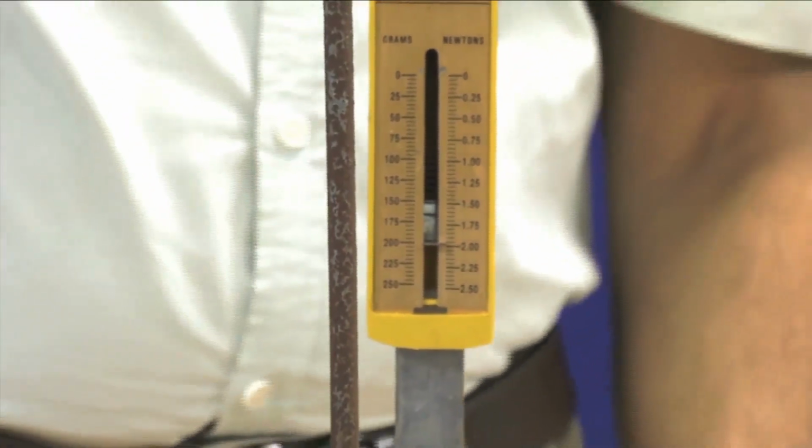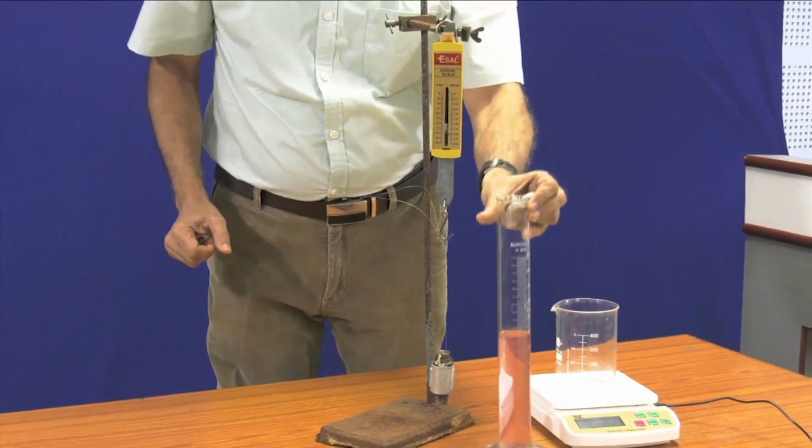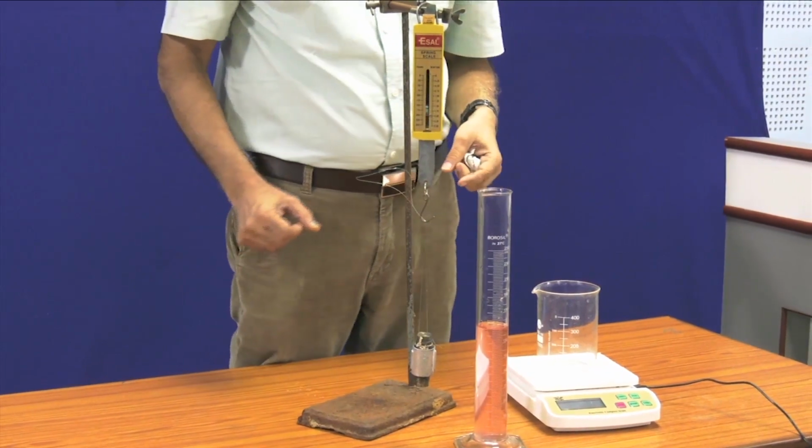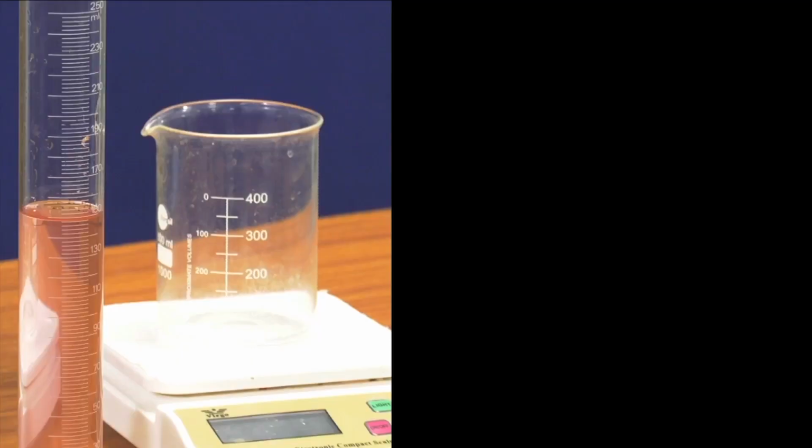Now we shall look at the final part of the statement of the Archimedes principle. It says that this apparent loss of weight is equal to the weight of the liquid displaced. Now what we can do is take a closer look at the water level at this point of time before I am immersing it inside this liquid. This stands at 150 ml. Can you see it?